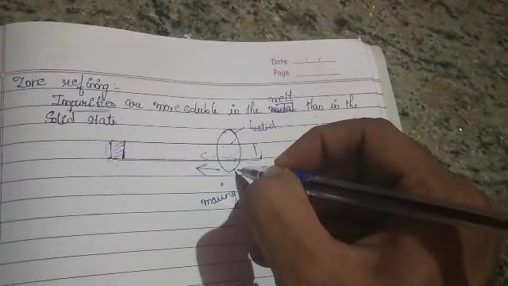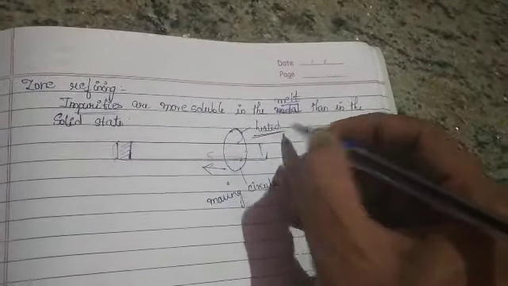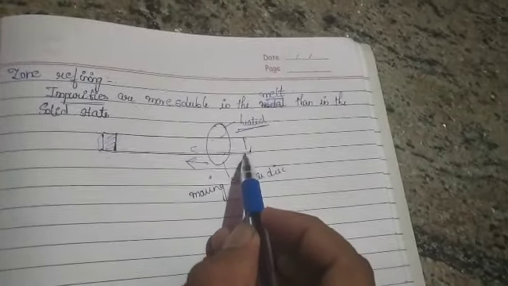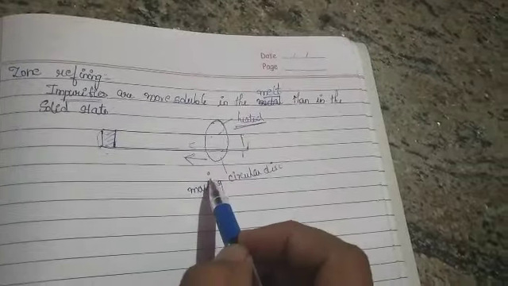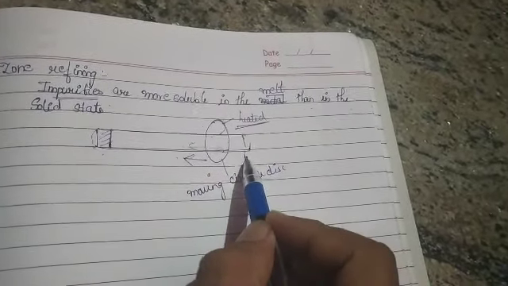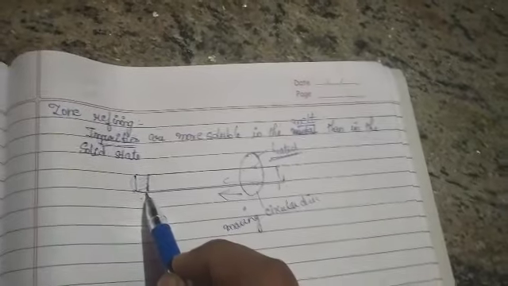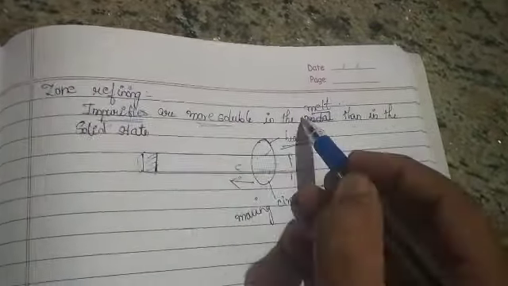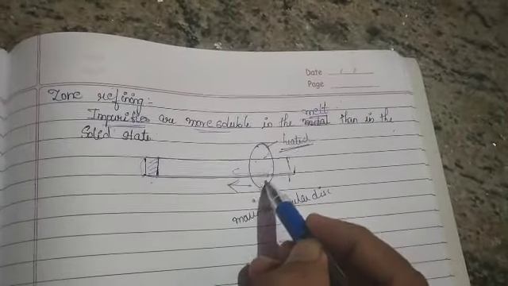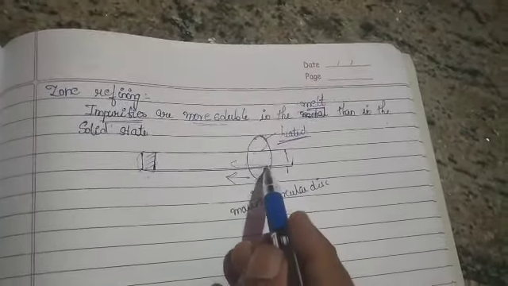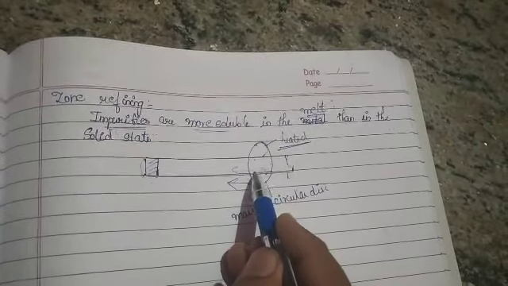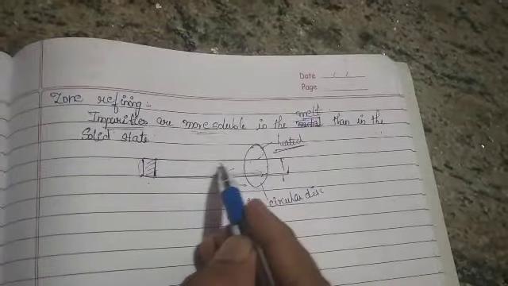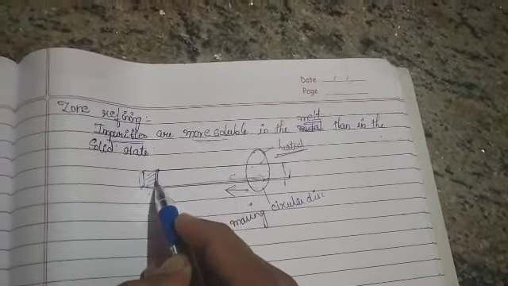Remember, this circular disc is heated. For example, if I consider this as my initial position, this heated moving circular disc moves from the initial position to the final position. Since the impurities are more soluble in the melt, as this coil or disc moves, the impurities in the melt also move along with the coil, and they will be concentrated at the final position.